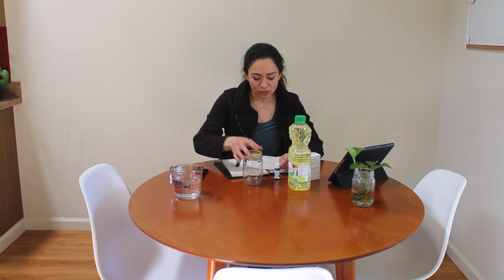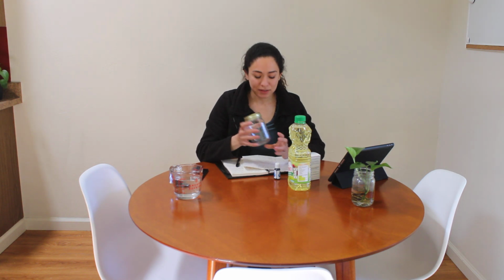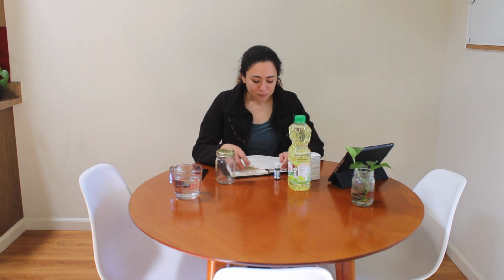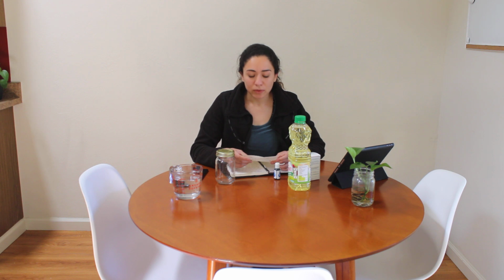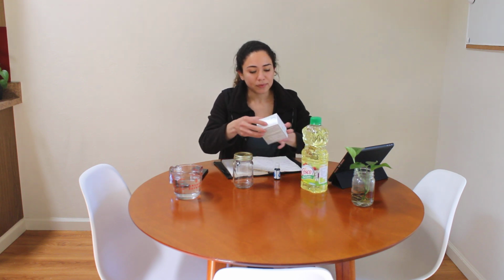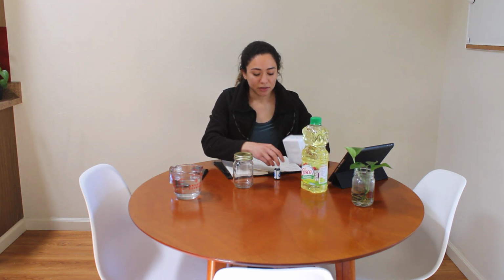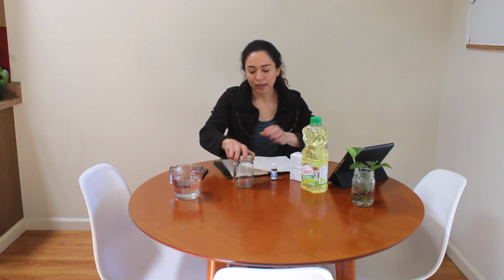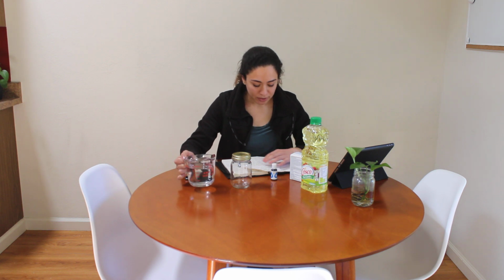So today we're going to do a lava lamp experiment. We know reactions only occur until one of the reactants runs out. This is referred to as a limiting reactant. So we're going to be using some vegetable oil, Alka-Seltzer, food coloring, a container, and some water.